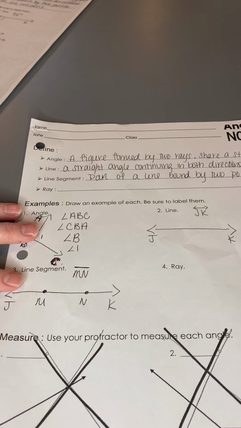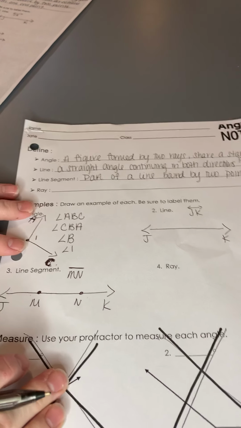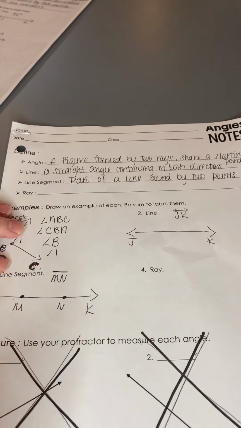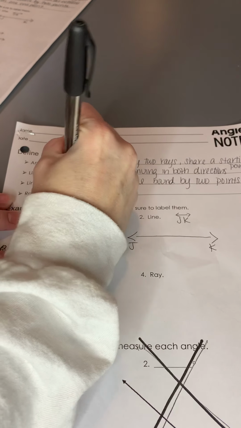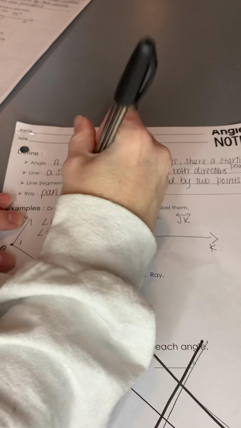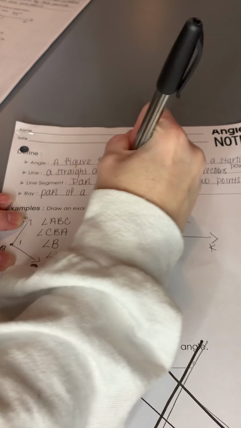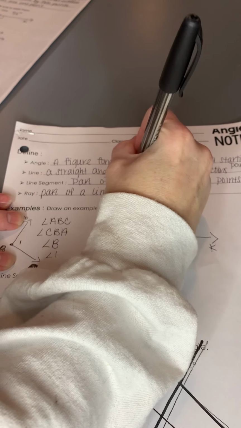And then a ray, we mentioned it in the first definition, but a ray is part of a line with one endpoint.